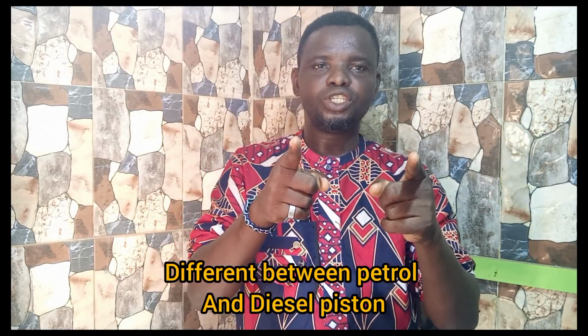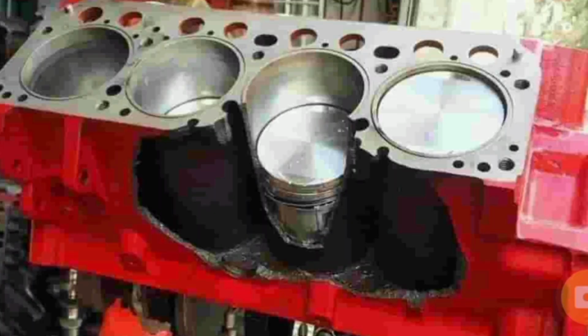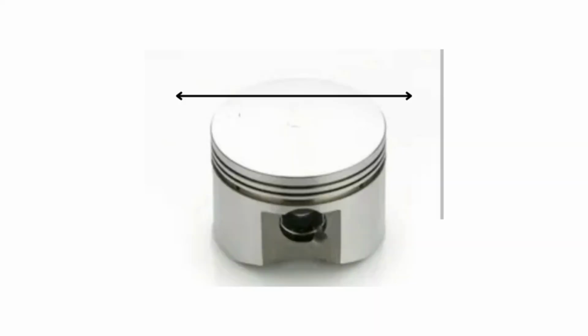You need to watch this video because in this video you are going to learn the difference between the gasoline piston and diesel engine piston. Yes, the piston performs the same function in all internal combustion engines. However, due to the type of combustion that the two engines are experiencing, the pistons differ. I'll mention four differences between the petrol engine piston and diesel engine piston. Let's go straight to number one.